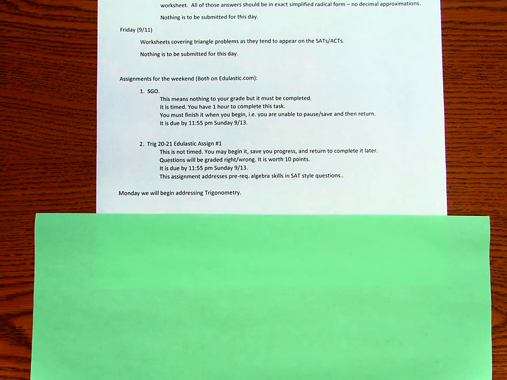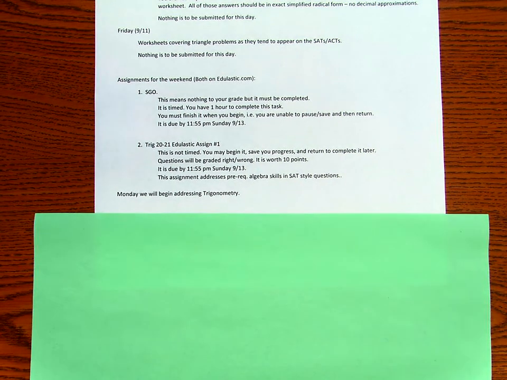Not that it has anything to do with recapping this week, just so you know where all this is headed. Monday we're going to start actually what will be new to this course, trigonometry. The beginning stuff that we're going to work on for the first couple of weeks, you should have some familiarity with from either geometry or algebra 2 or both, but I will be teaching it as if you haven't seen it before.